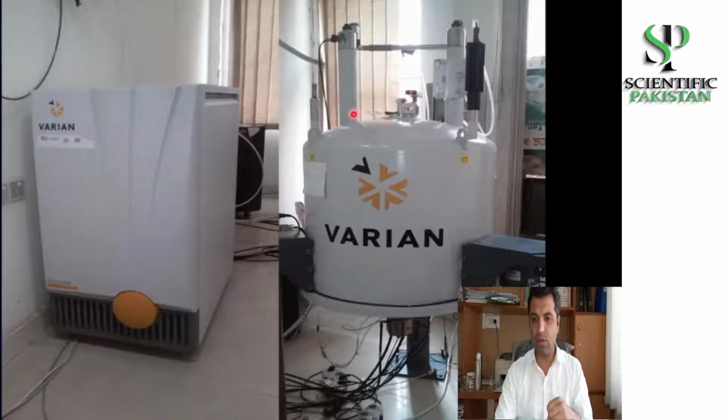The inner core, these two whites, they are for filling liquid helium. So the inner core is filled with helium to keep the superconducting magnet at a very low temperature, to keep it as a superconducting magnet. And the outer core is filled with liquid nitrogen, and that is to keep liquid helium in liquid state, right?